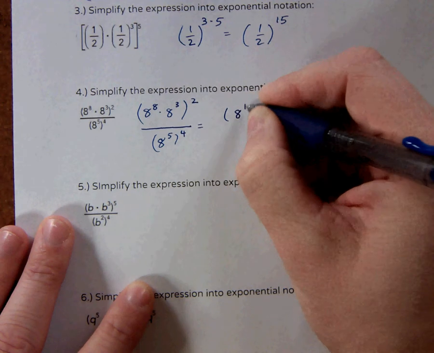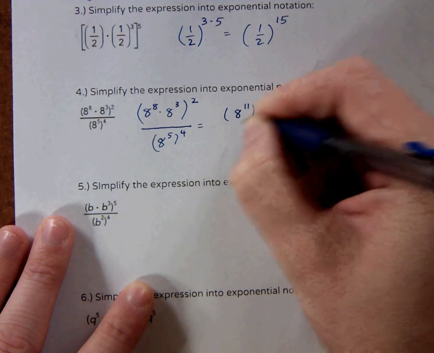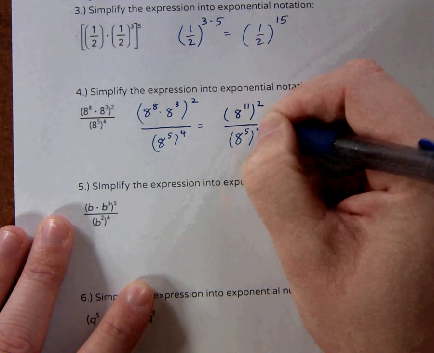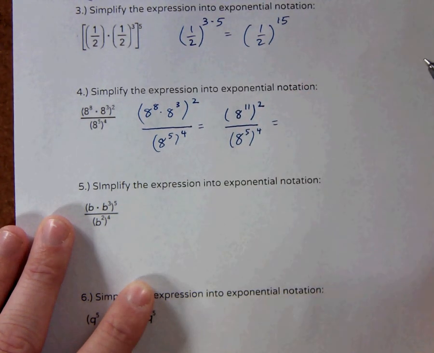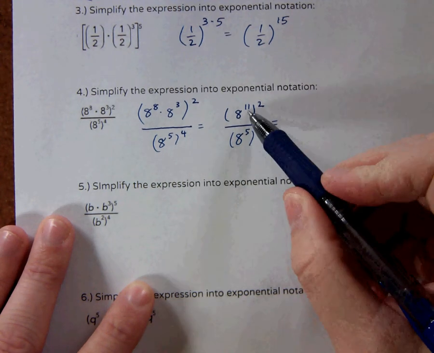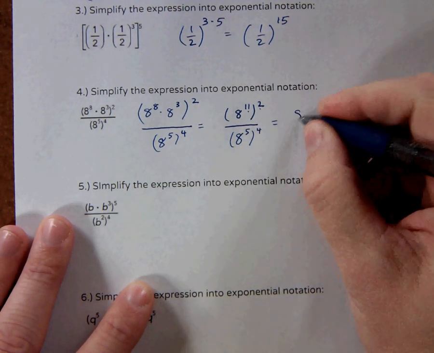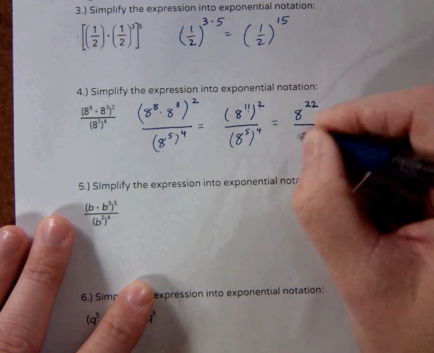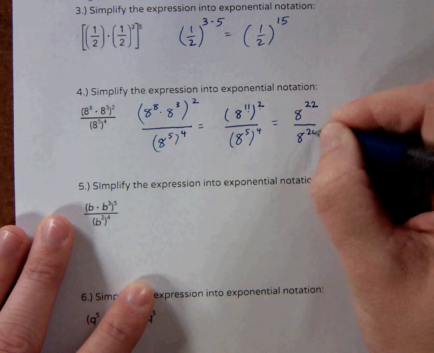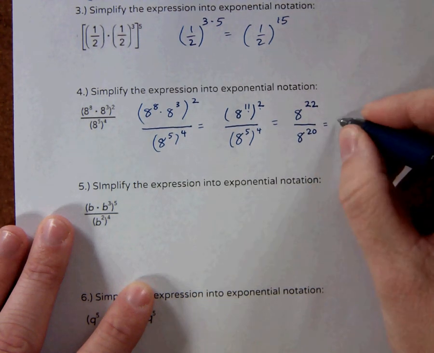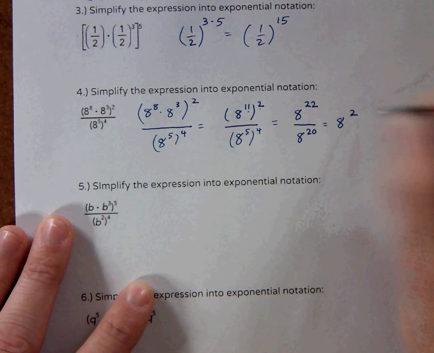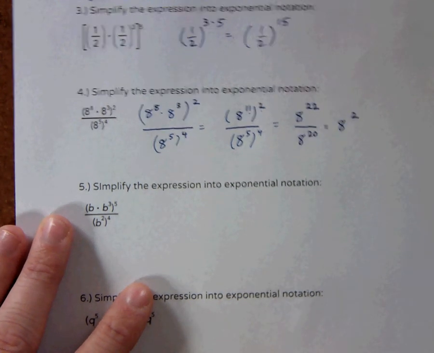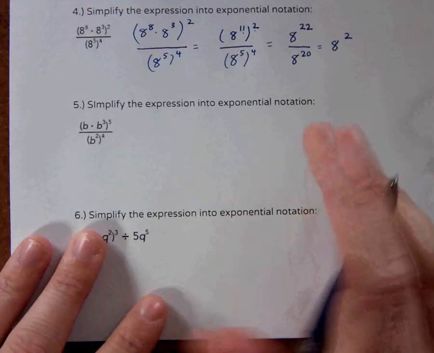So this is 8 to the 11th power raised to the 2nd power divided by 8 to the 5th power raised to the 4th power. I'm going to use the power rule twice and do 11 times 2. So this is 8 to the 22nd, 11 times 2 is 22, divided by 8 to the 20th, 5 times 4 is 20. And then 22 minus 20 simplifies to 8 squared. This next one, same idea. Instead of having an 8, we have a b.